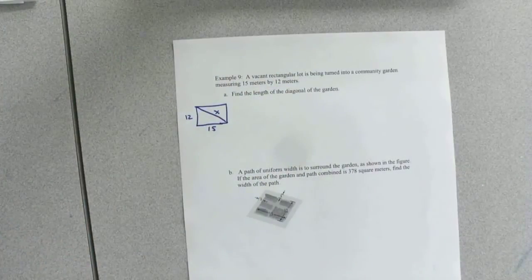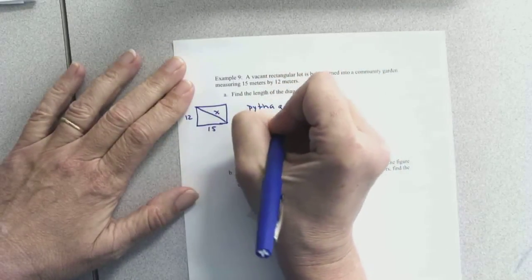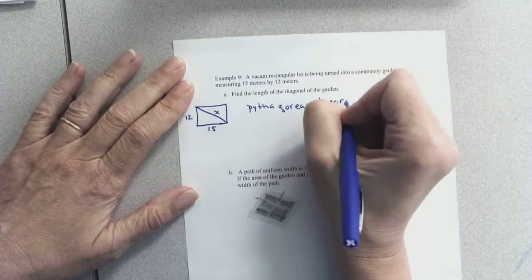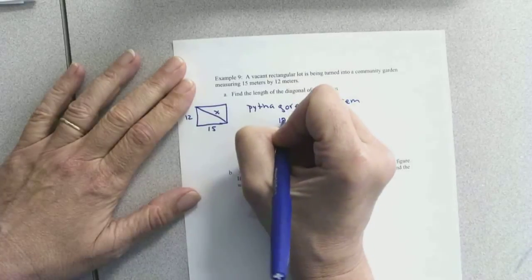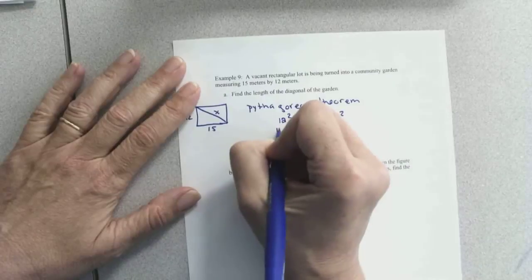And so one of the things we're hoping you bring with you to this class is some basic geometry. And the basic geometry here would be the Pythagorean theorem. Which would give me that 12 squared plus 15 squared equals x squared.